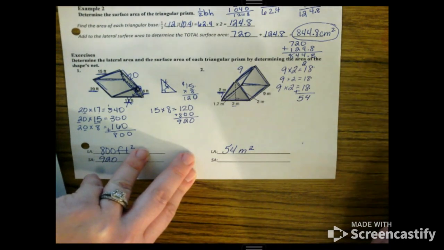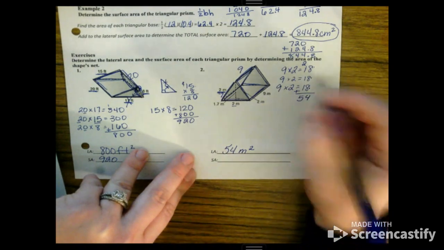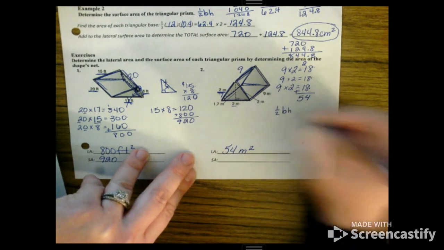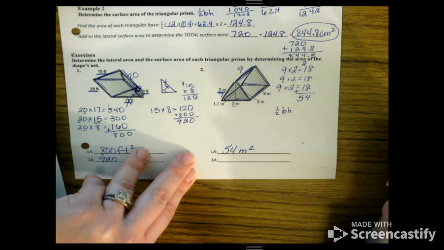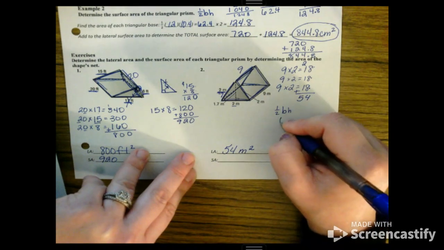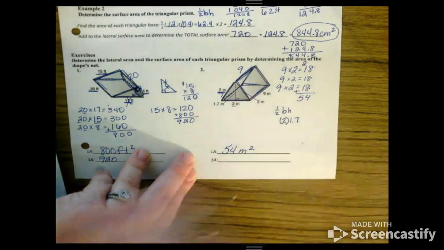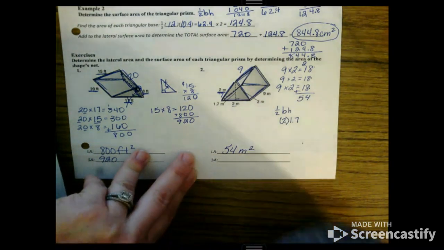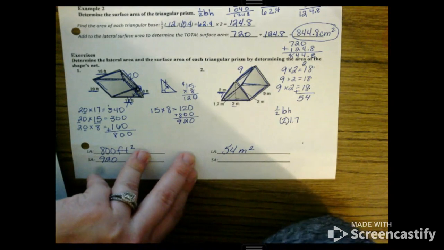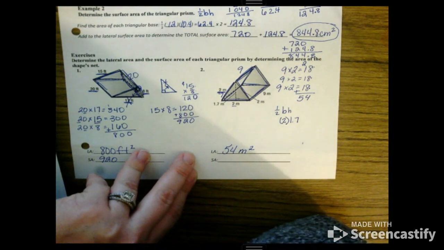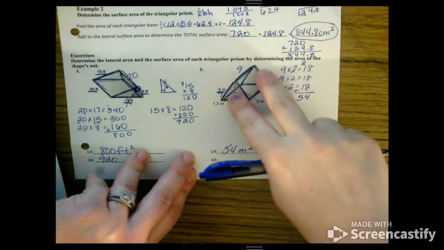Okay, so now I'm looking at my triangles. Remember, triangle is 1/2 base times height. What's my base? 2. What is my height? 1.7. Do I need the 1/2? No. Why? Because you have a square. Okay, because I have 2 of them, right?